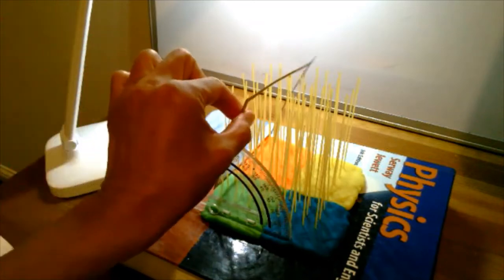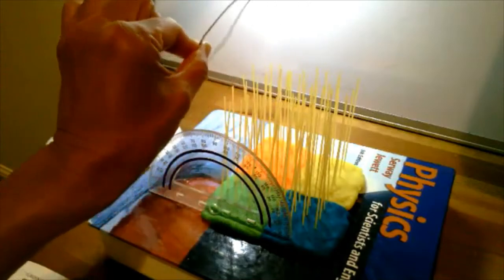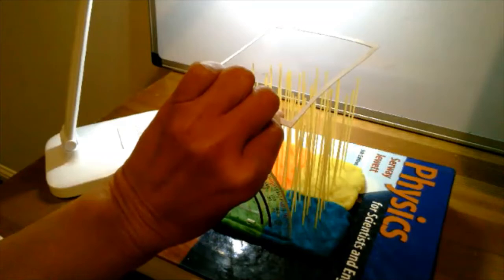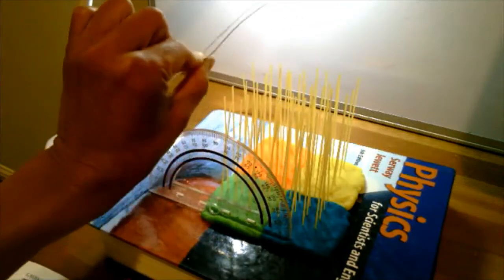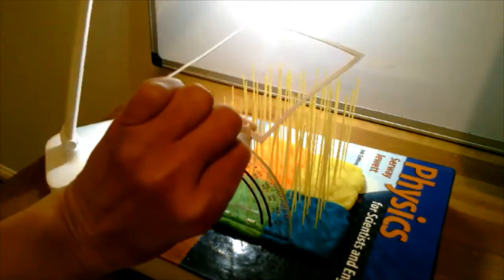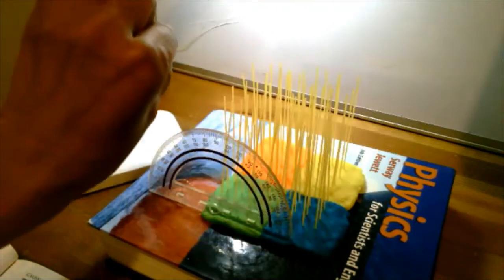So the loop catches more spaghettis when it's exactly perpendicular to them. And when it's parallel to the spaghetti, it catches nothing, and somewhere in the middle you have different numbers. Actually, these numbers are going to be described by the trigonometric function cosine of the angle between the lines of spaghetti and the perpendicular to the area. Okay, well, again, you can repeat my experiment at home. It's not difficult to find Play-Doh or anything sticky and put some spaghettis in and just try it yourself.